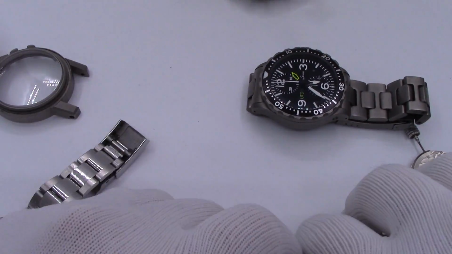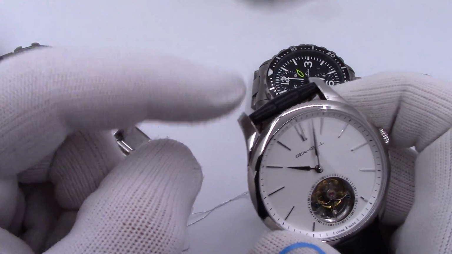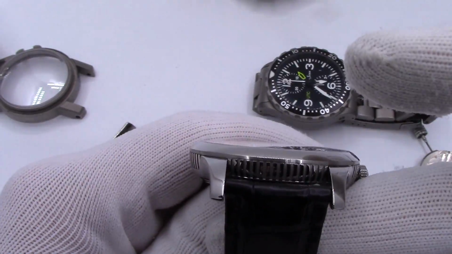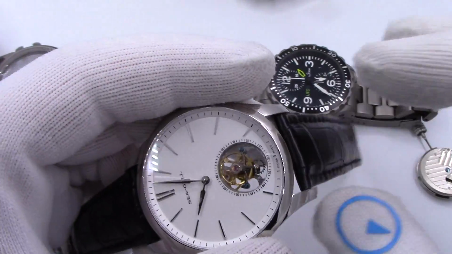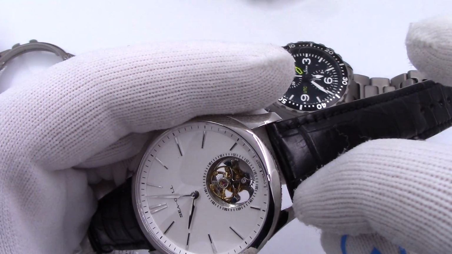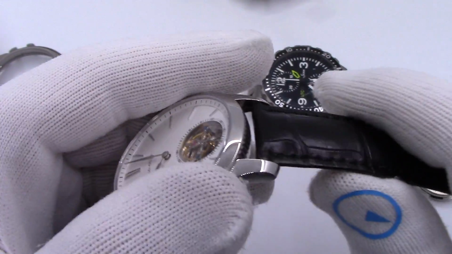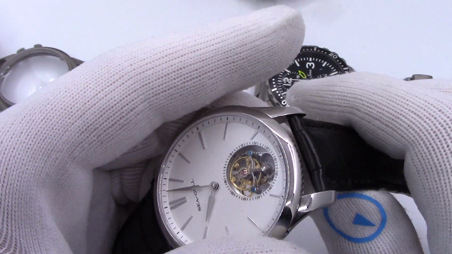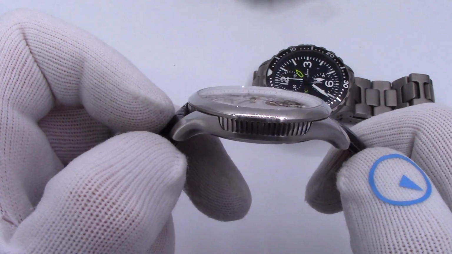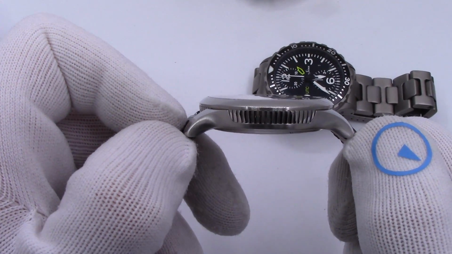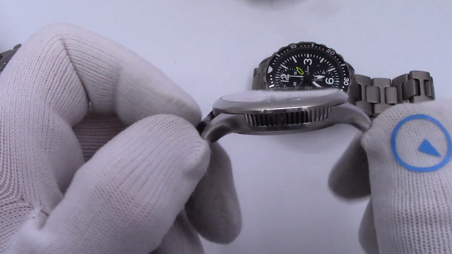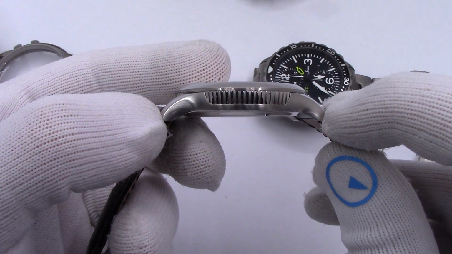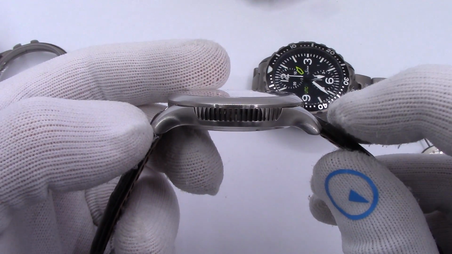Lugs. What are lugs? Lugs are the things here that the strap attaches to. That's all they are. When people talk about lug width, they're talking about the distance between the lugs that the strap goes into. So if the lug width is 20 millimeters, then you need a strap that's 20 millimeters. And then what I call tip to tip is what people call lug to lug. That's the distance from here to here. Sometimes it's a good measurement to give you an idea of how it's going to lay on your wrist.